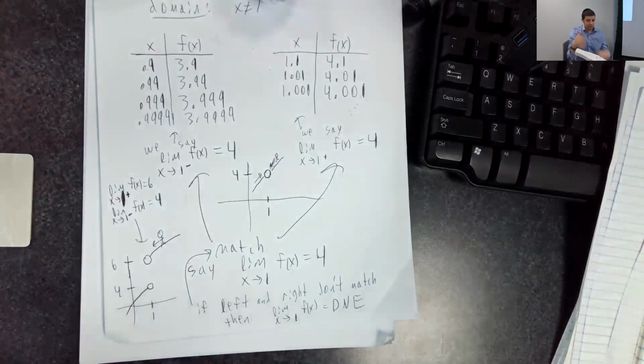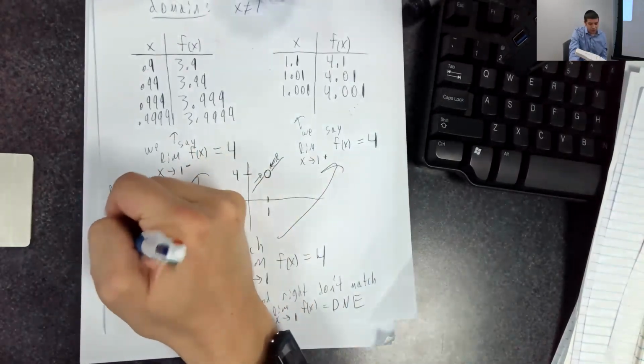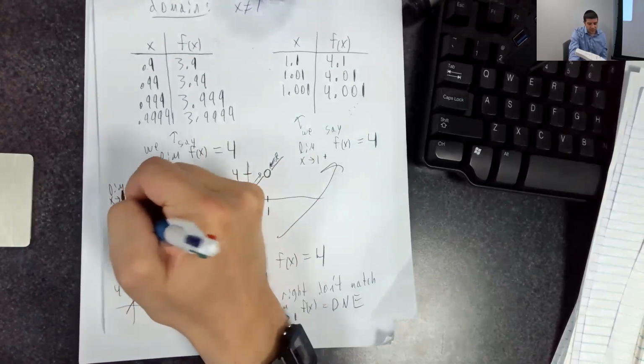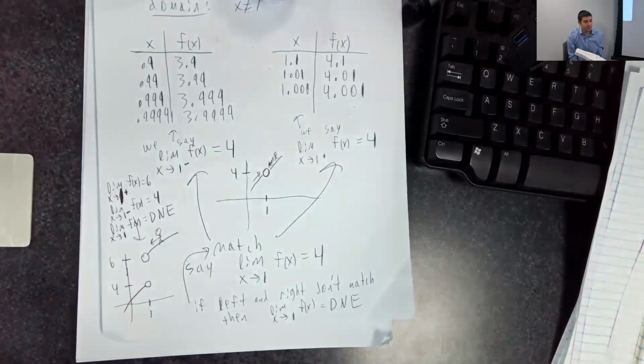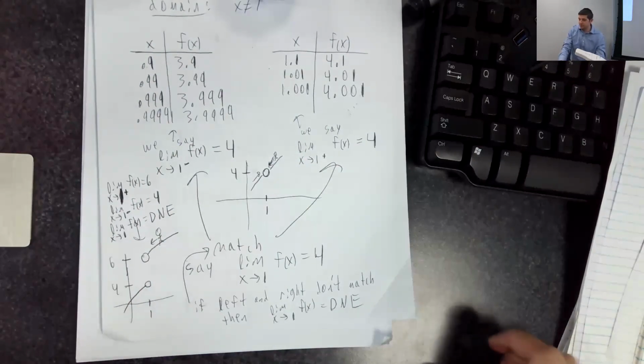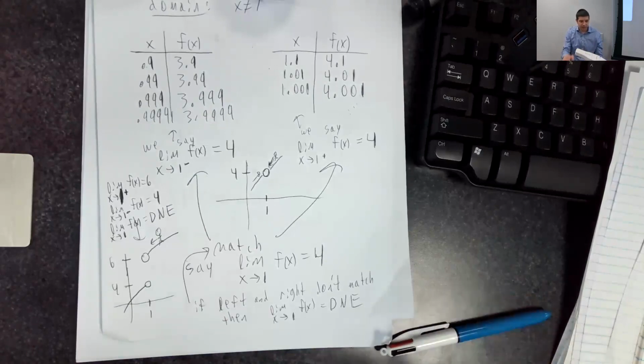No, they don't match, so the limit as x goes to 1 of f of x, you're going to have to write DNE. It does not exist. Having a limit means matching from the left and the right. It's not a separate question where I have to do the left, the right, and how do I do the regular? No, the regular is asking if the left and right match. That's what it means.